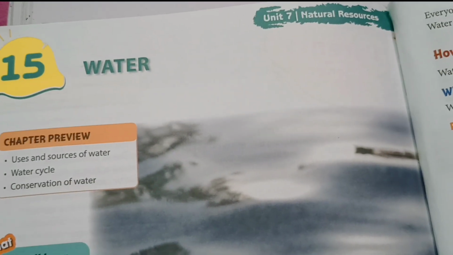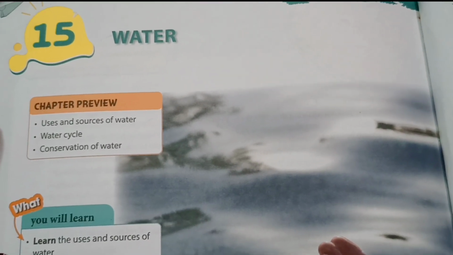So these are the in-text question answers from the chapter Water, chapter number 15.